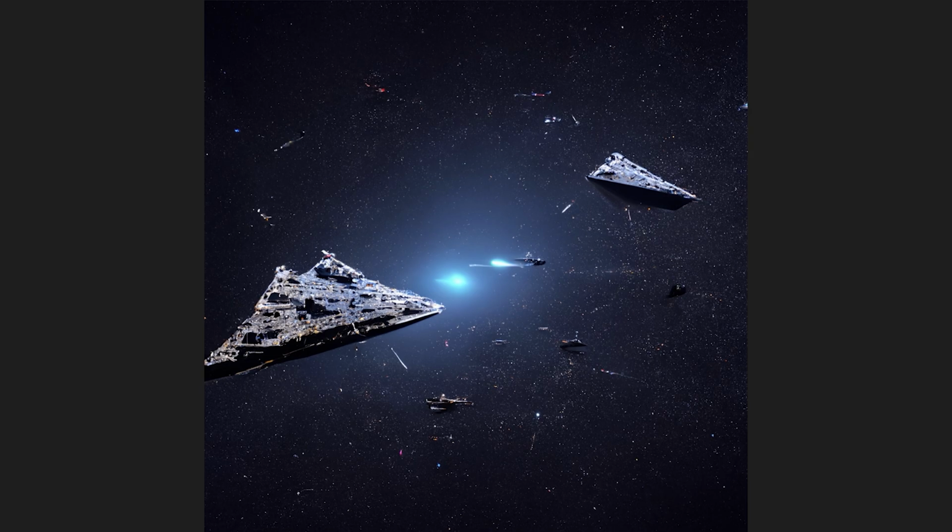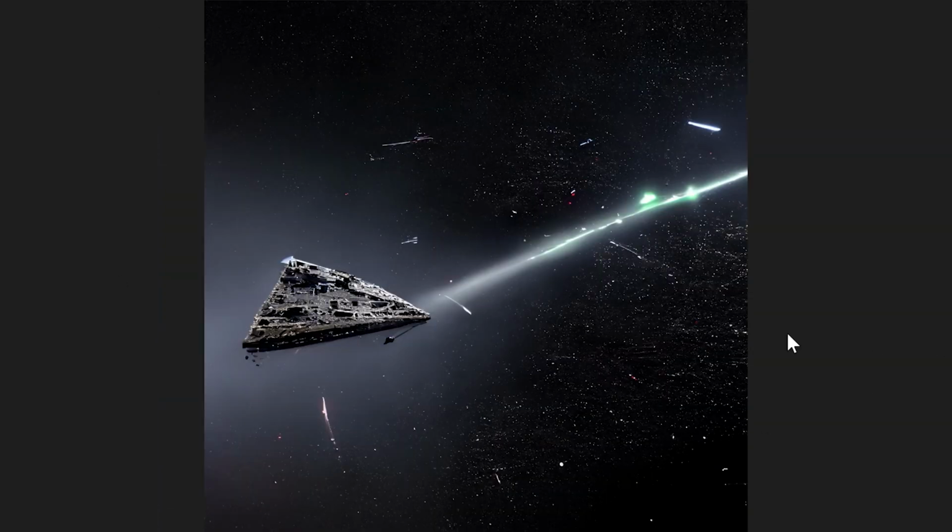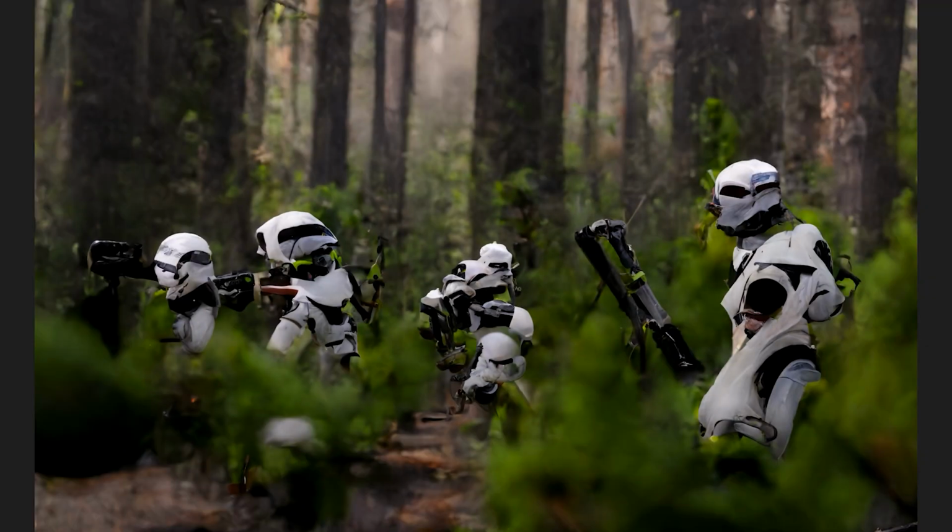So Star Destroyer Wreckage is the name I've given this image. Whether I'm going to use this or not, I'm not entirely sure. This is just me brainstorming, but there's a couple here. That's another one, Star Destroyer Wreckage in space. Again, maybe not something I might use, but I'm just brainstorming, giving myself ideas for things that I could do.